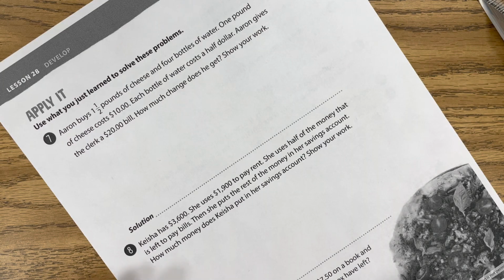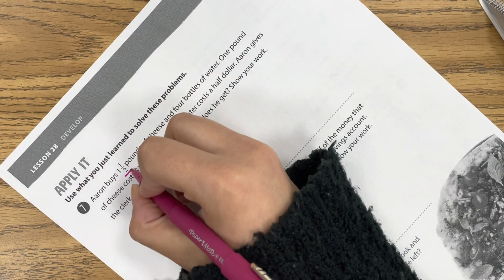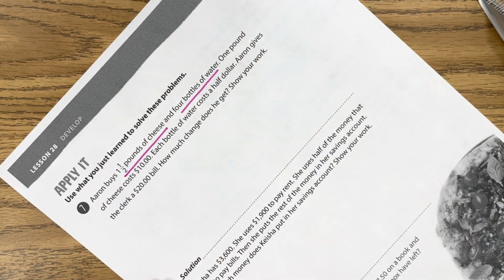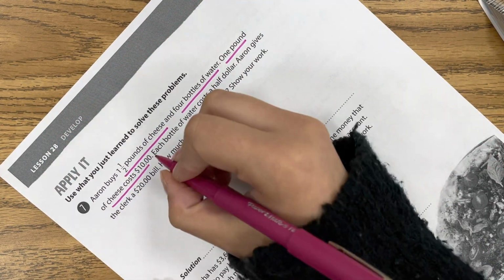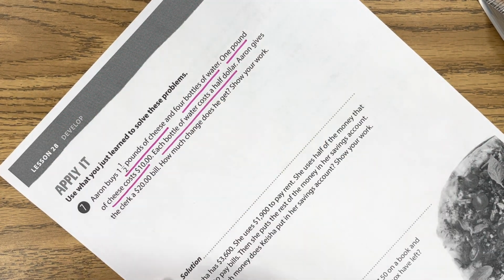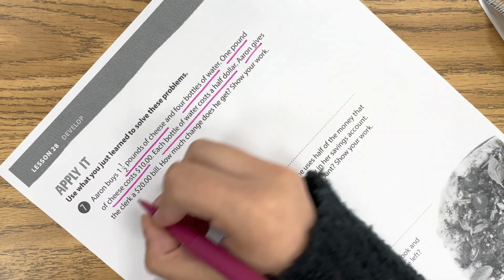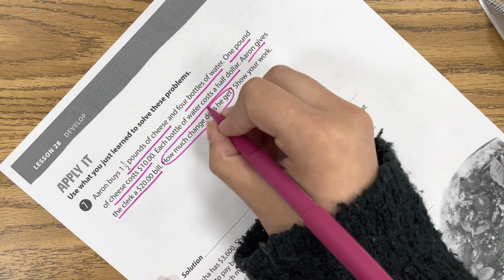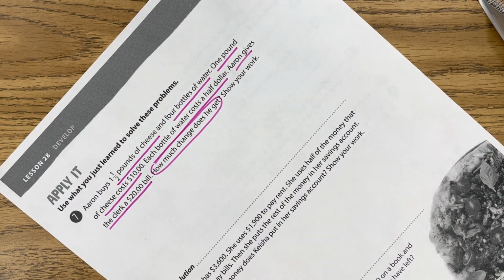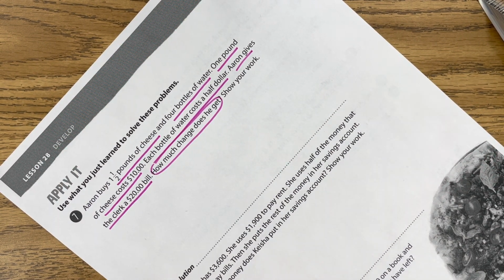So Aaron buys 1.5 pounds of cheese and 4 bottles of water. 1 pound of cheese costs $10. Each bottle of water costs half a dollar. Aaron gives the clerk a $20 bill. How much change does he get? Okay? So again, very similar to the one we just did together.